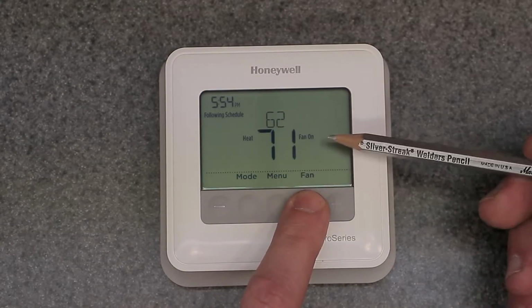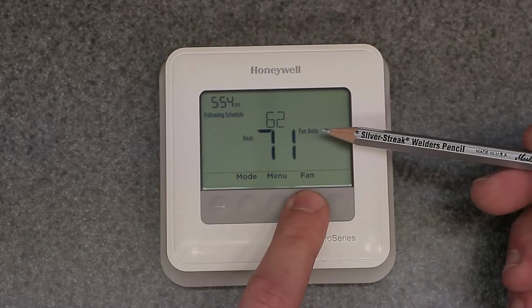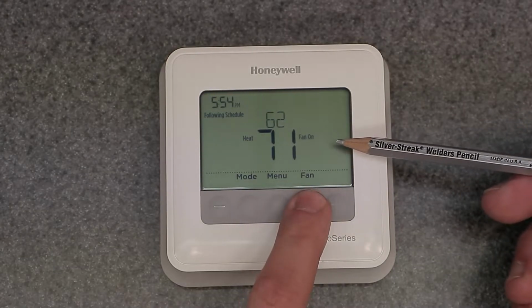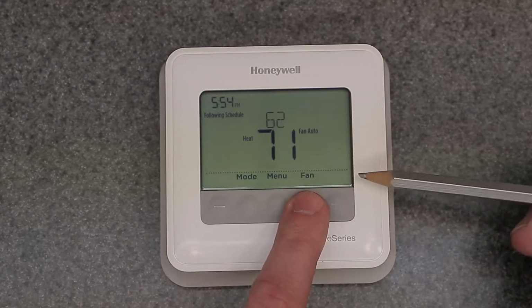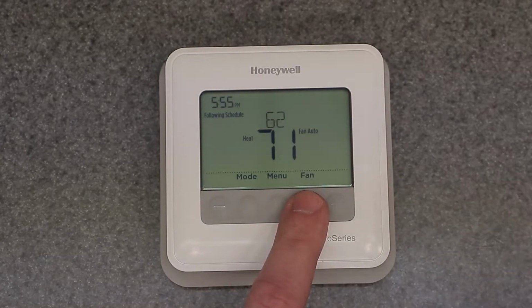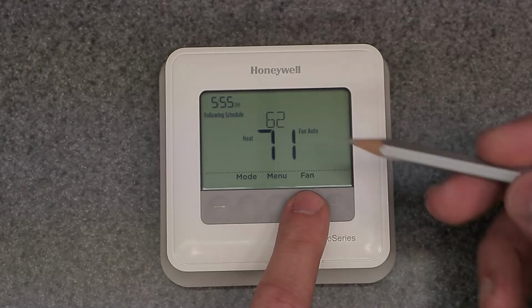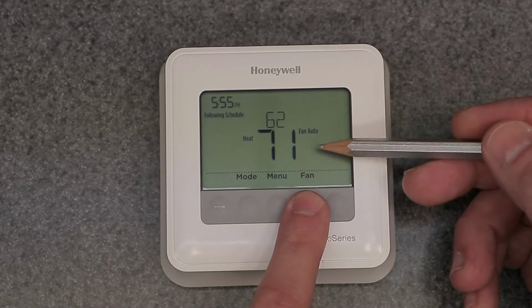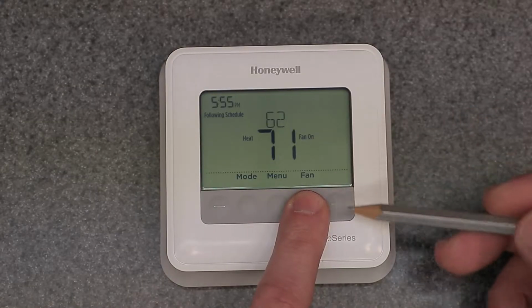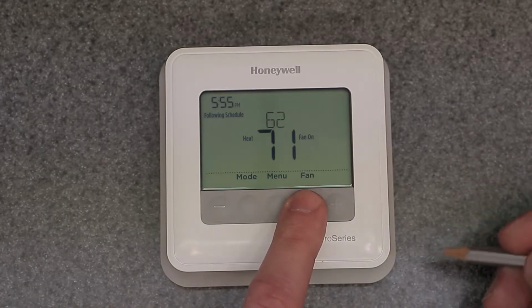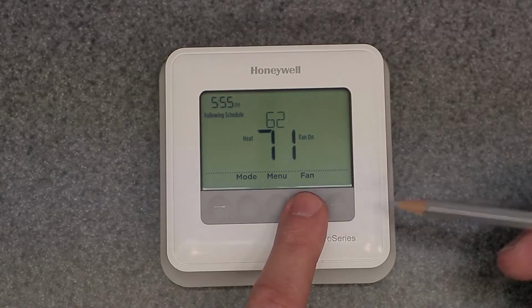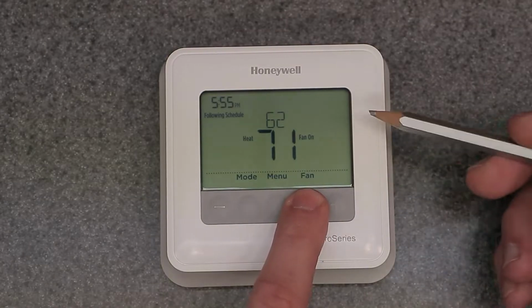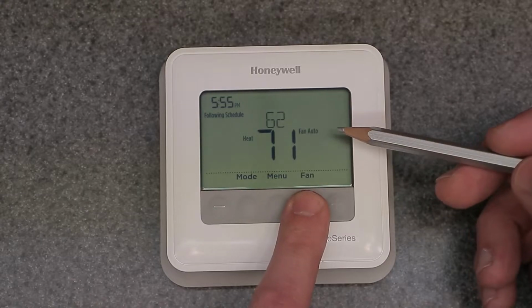Then we have fan. So there's only 2 settings. You have fan auto and fan on. Fan auto is what you want to keep it on. It's basically going to automatically turn on with the heating or cooling cycle, which is what you need. Fan on is basically an override, so you'll keep this fan on continuously regardless of the heating and cooling cycle. So that's good to circulate air throughout your house. So let's put that back on fan auto.